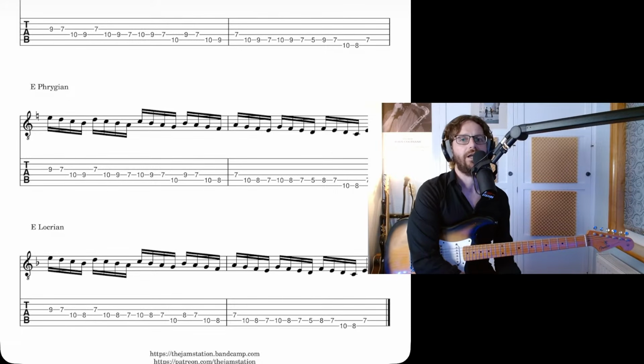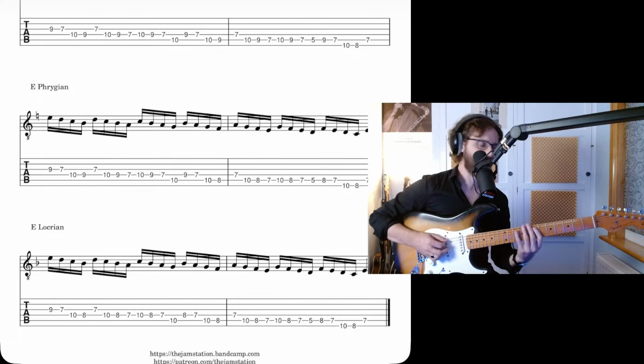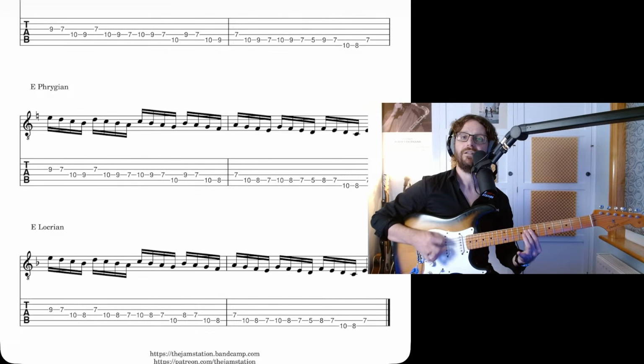Locrian is our half diminished mode. It's got a minor third like the other ones we've been playing, but it's also got a flattened fifth, or a diminished fifth.